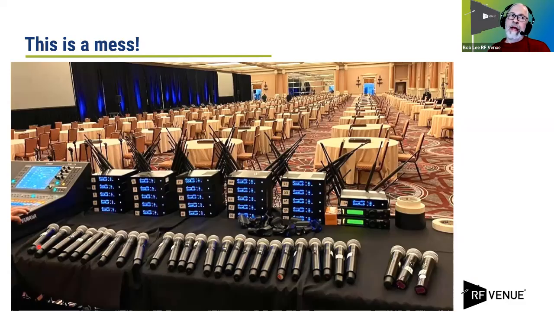Now, these mics present another issue that's really not related to distros, but when you put a whole bunch of transmitters right next to each other, you get RF leakage from one transmitter into another, and that causes really weird modulation problems. You get a really massive spread of RF noise.